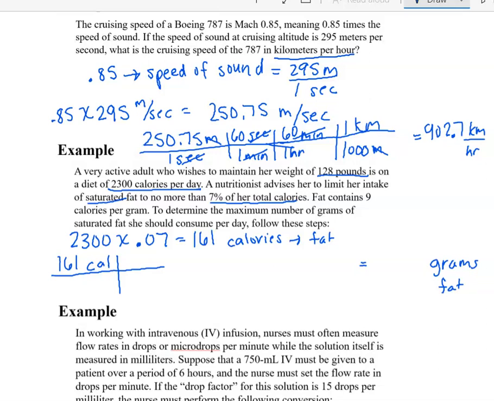So it tells us that fat has 9 calories per gram. So we're going to put 9 calories on the bottom for every 1 gram. The reason that I did that is so that my calories would cancel out and I would be left with the unit I needed. So I need to do 161 divided by 9 to get my final answer, which is 17.8, repeating. So if we want to round that to the nearest gram, we would say 18 grams would come from fat.